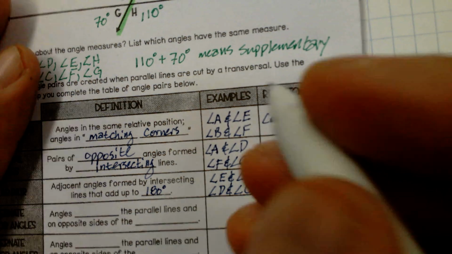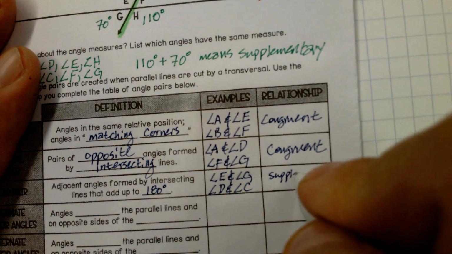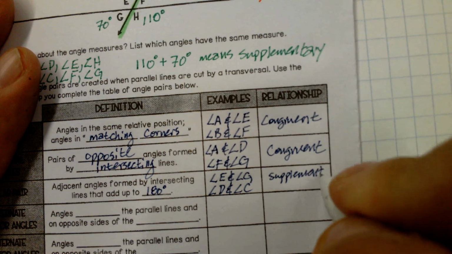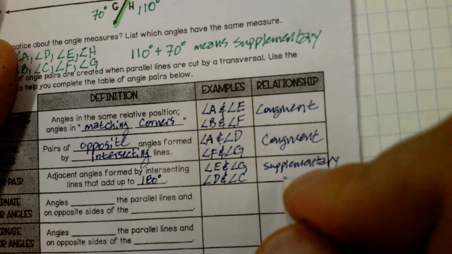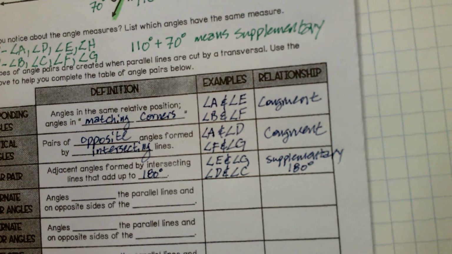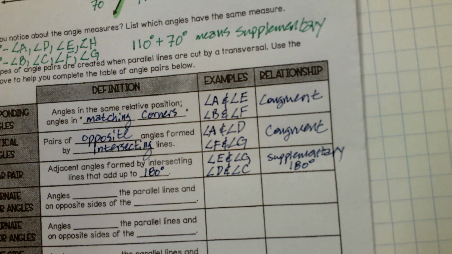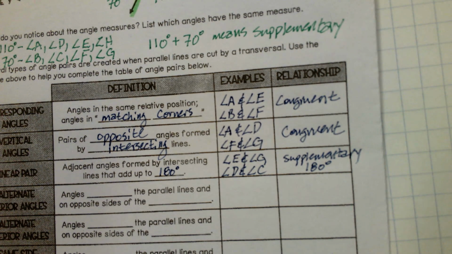They're not congruent, they're supplementary. And what number should come to mind when we say supplementary? 180. Just put that right there to remind us. 180. All right.